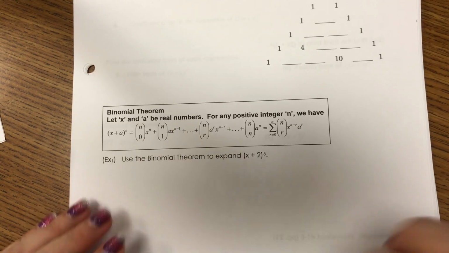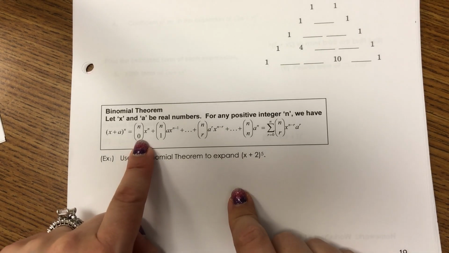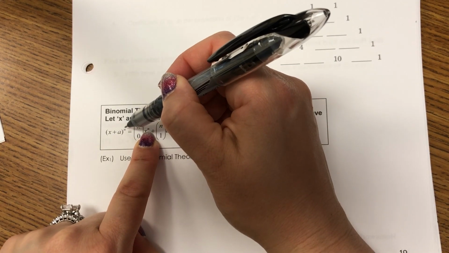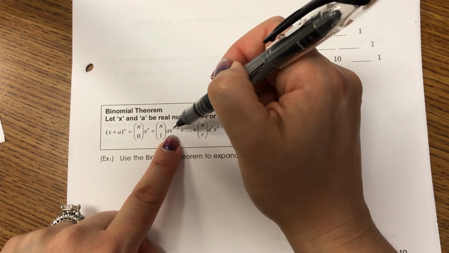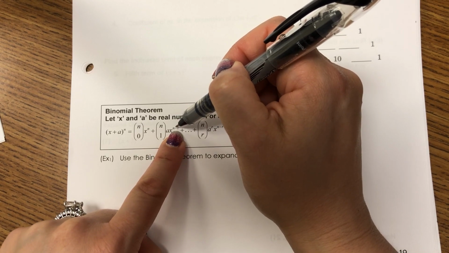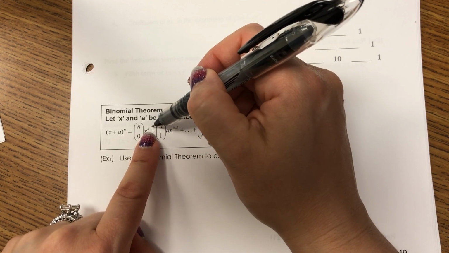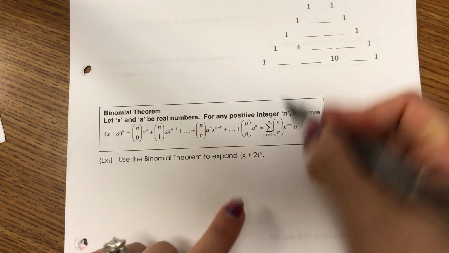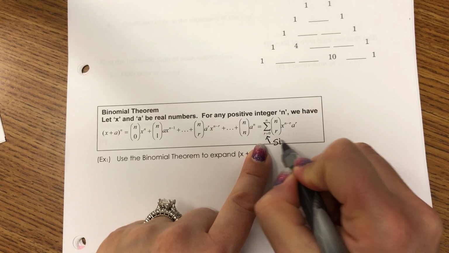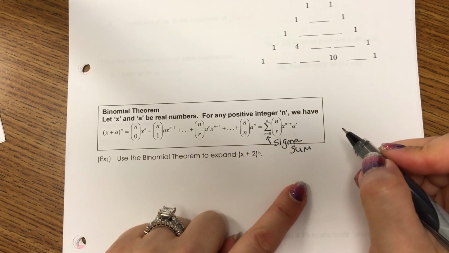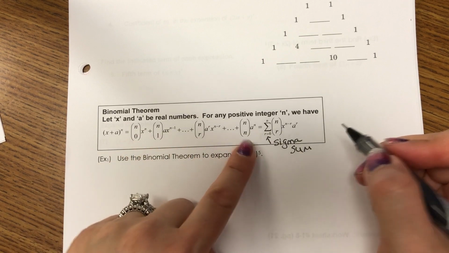So what do all these symbols mean? This is the coefficient, then it's going to be x to the power of whatever is on the binomial. Then x to the power minus 1. So the x exponent is decreasing each time. This symbol is a sigma. In math, that means sum, and we're adding all the terms up.